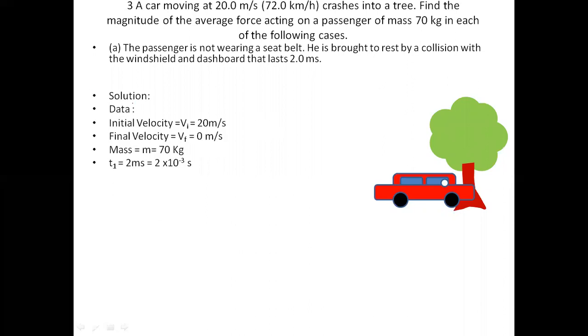First we'll find out the data. The initial velocity, which is given to us, is 20 meters per second. Because the car crashes, the final velocity is equal to 0 because it stopped, and the mass is equal to 70 kilogram, which is the mass of the person. The time t1, because we are concerned with the first crash of the person, which is basically hitting the dashboard and windscreen, is given to us as 2 into 10 to the power minus 3, where 10 to the power minus 3 means milli.